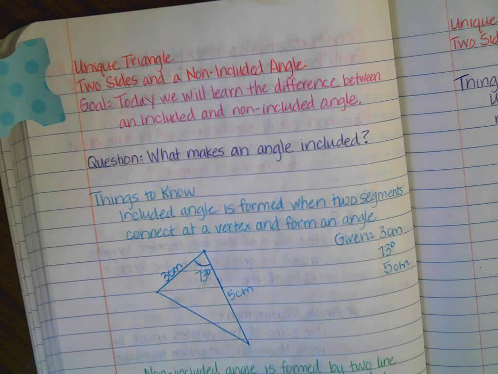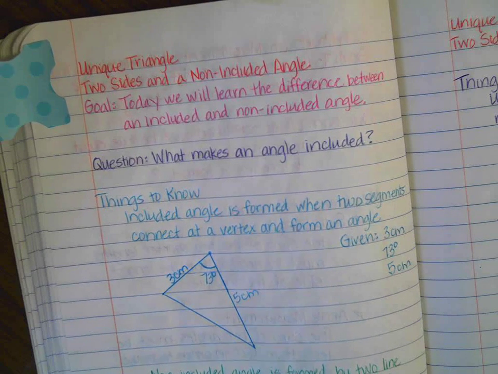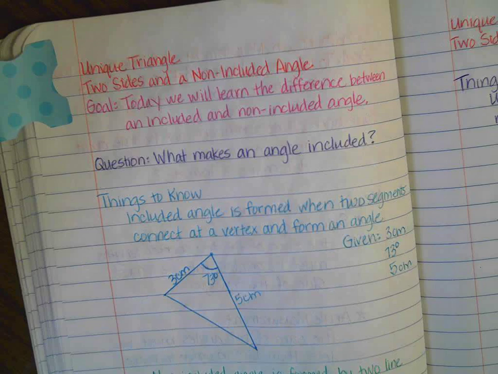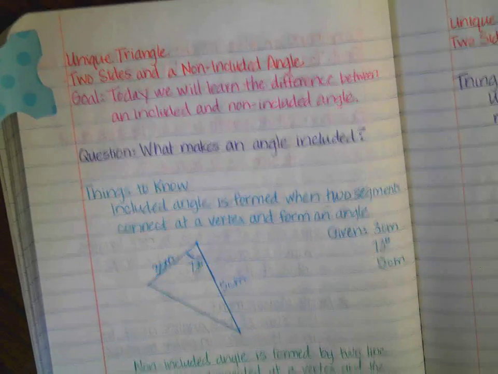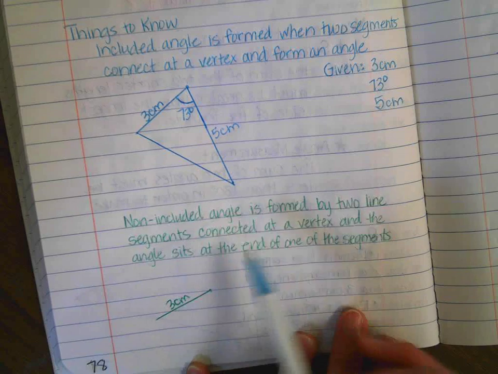If an angle is included, the included angle sits in between the 2 given sides. So you have to be given 2 sides in order to make the angle included, because the angle has to sit in between the 2 given sides. Okay, non-included angle is exactly what it just says.